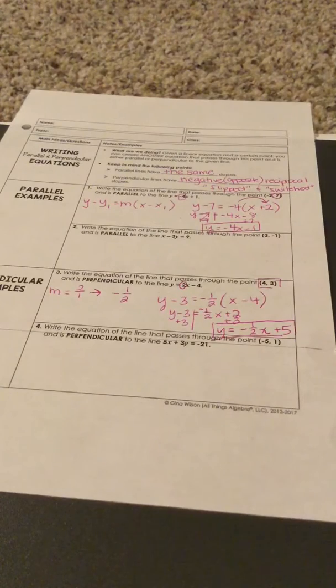So you're going to practice some of this today, comparing those parallel and perpendicular slopes and being able to write the equation given another equation and a point value, okay? So keep that in mind, point slope formula and our flipped and switch when we're looking at perpendicular slopes.